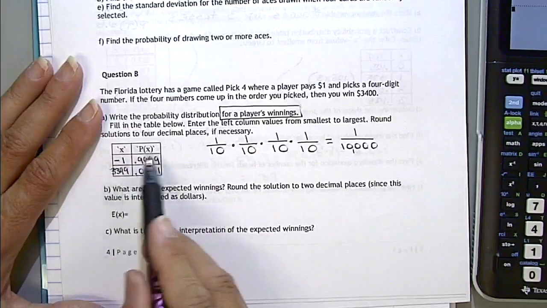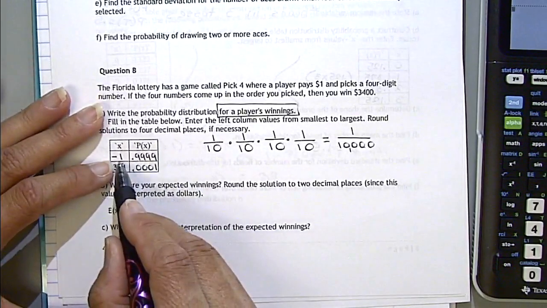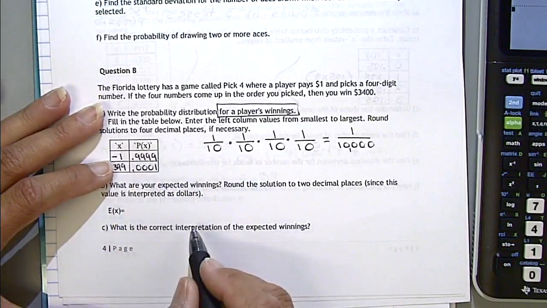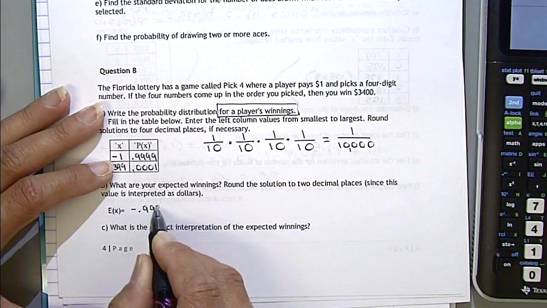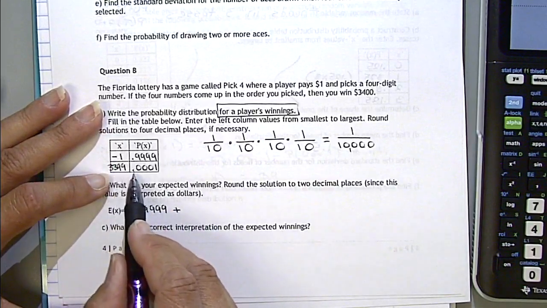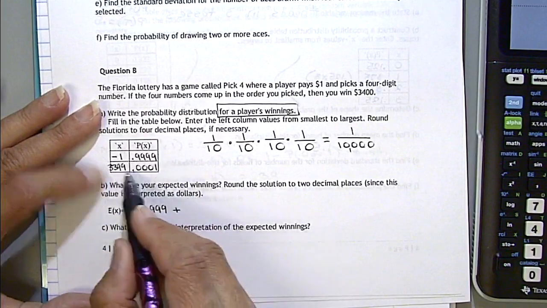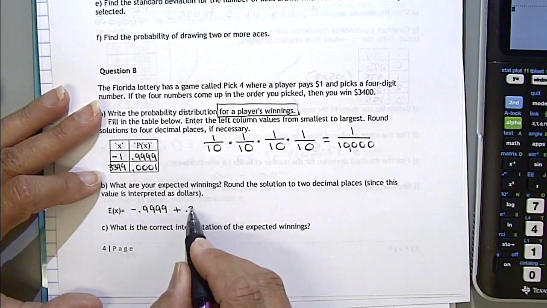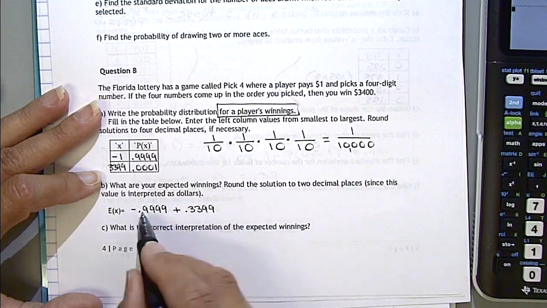Well, I say x times the probability of x, and I sum them. Let's do that real quick. Negative 1 times 0.9999 would be negative 0.9999. And then I'm going to add to that 3,399 times 0.0001. All I have to do is move the decimal 4 places to the left, so 0.3399.